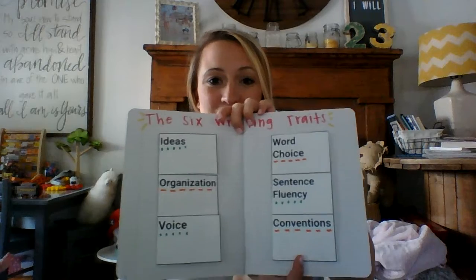In your interactive notebook, go ahead and open up to pages 6 and 7. Remember, pages 4 and 5 were the 6 writing traits. And now pages 6 and 7 should be blank. Page number 6 is going to go on the left side. 7 is going to go on the right side. So now we are ready to cut our pages out.